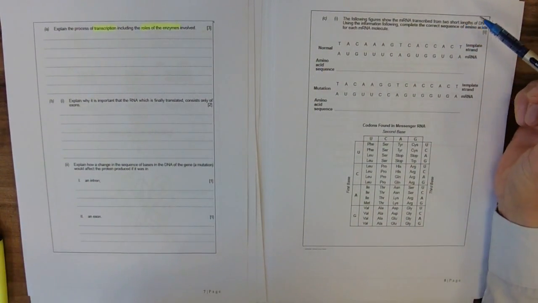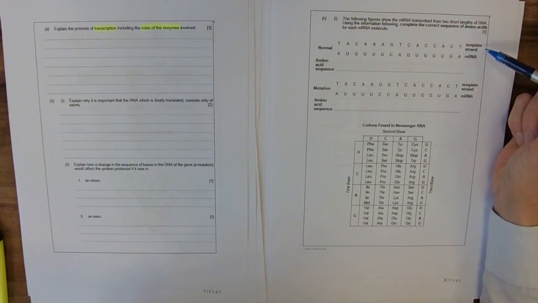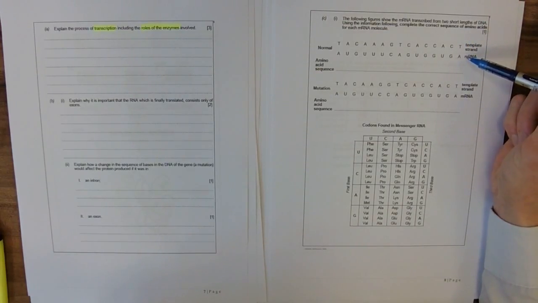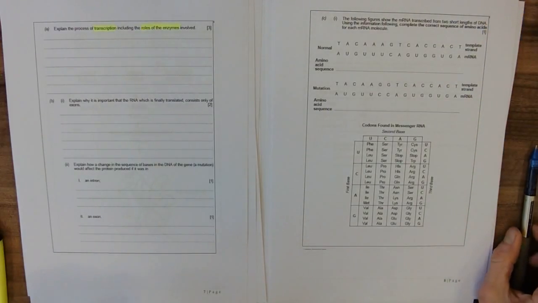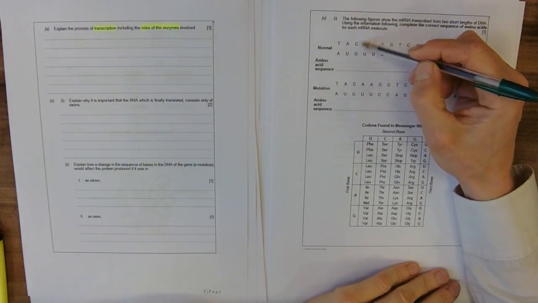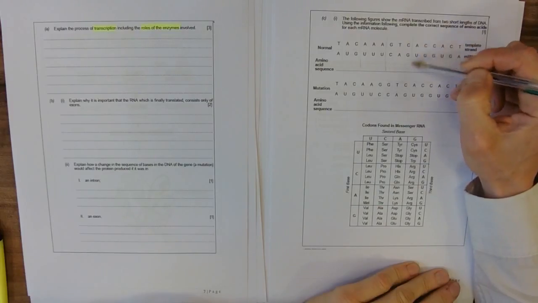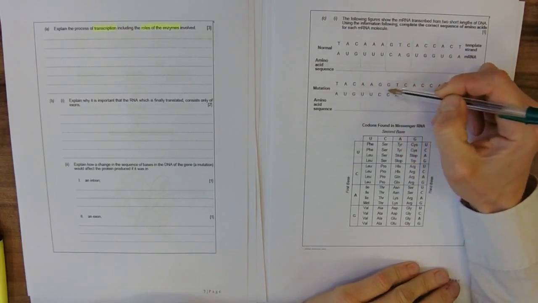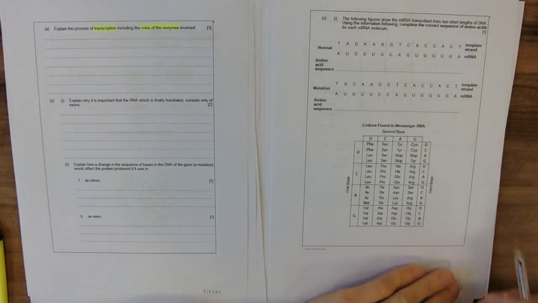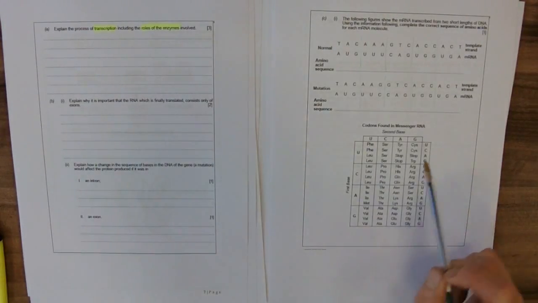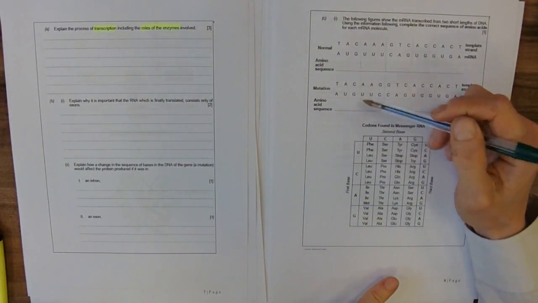We have got a length of DNA, template strand, and then messenger RNA, complete the correct sequence of amino acids. So it would help here if you divided these into 3s, into our triplets, and then you're just looking up these.